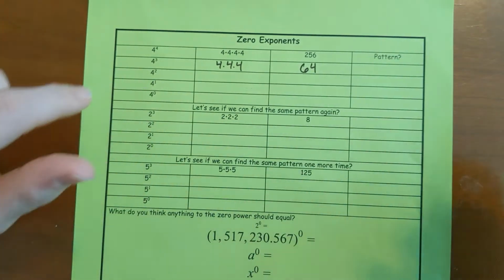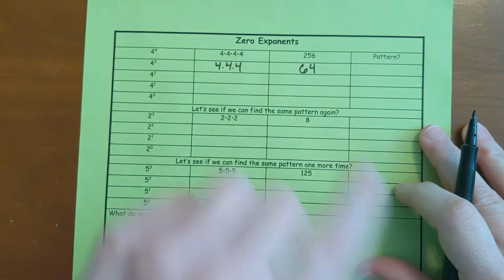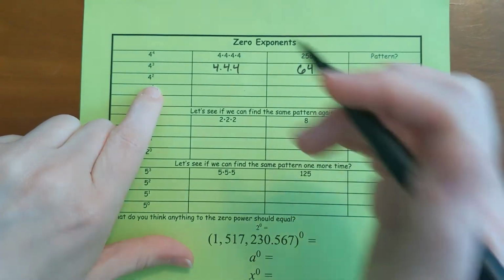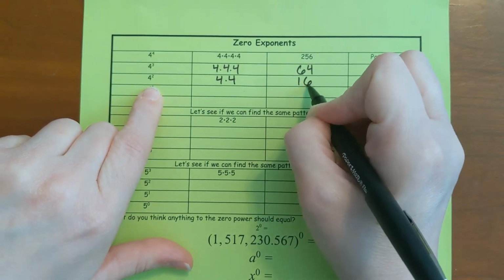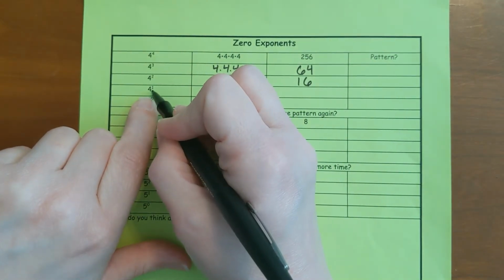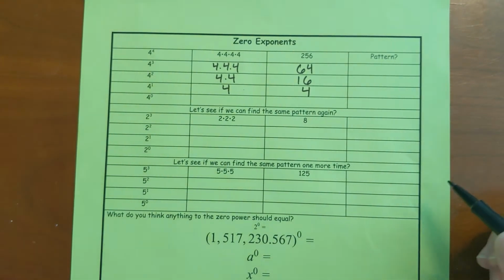And if you're not sure, just put that in your calculator. Put 4 cubed or 4 times 4 times 4 in your calculator, and you should get 64. So then the next row is 4 times 4, 4 squared. And that's 16. And the next one says use 4 as a factor once. That's just one time, and that's going to equal 4.